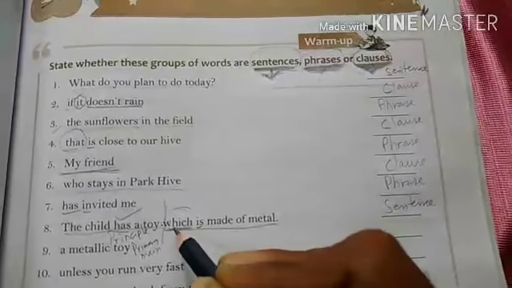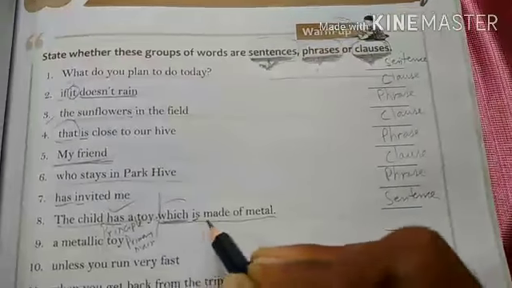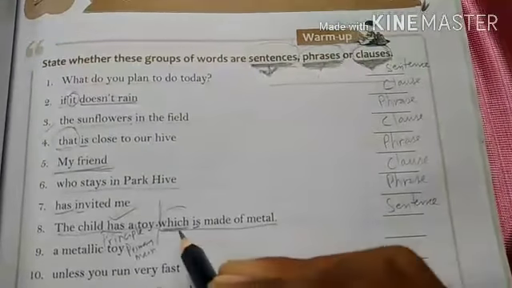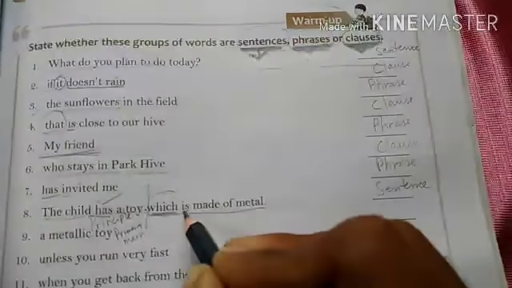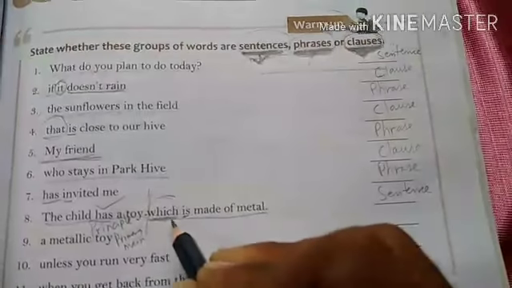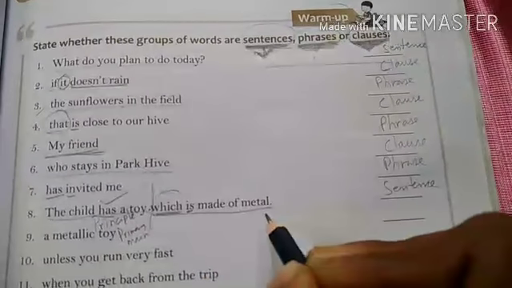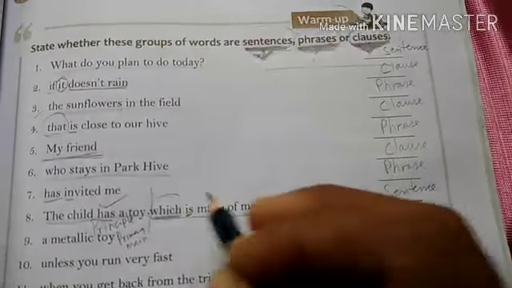But if you read only this part, "which is made of metal," we do not get any meaningful sense, but at least it carries a finite verb and its subject. So this is also a clause, but this is a dependent clause.